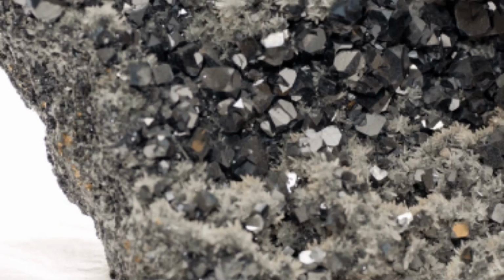Electrical properties. Electrical conductivity. Galena exhibits metallic conductivity, allowing it to conduct electricity. This property is due to the presence of free electrons in its crystal structure, typical of metallic minerals. Environmental and health considerations. Toxicity.